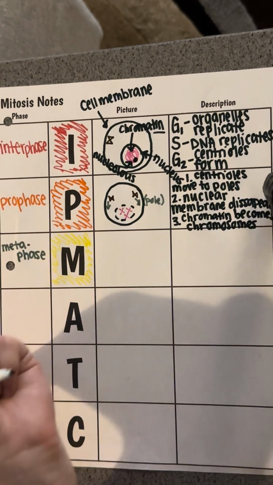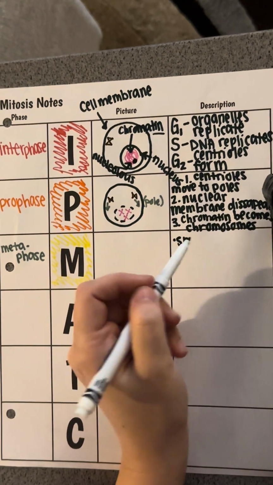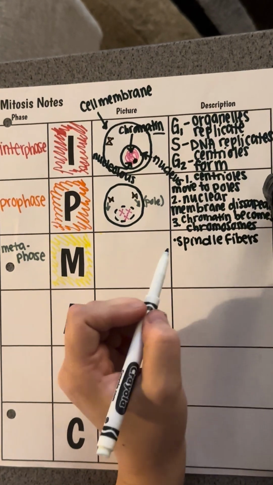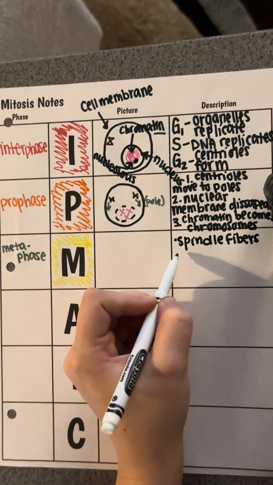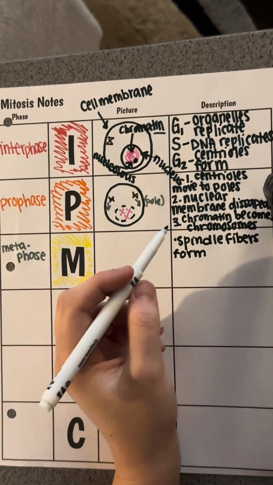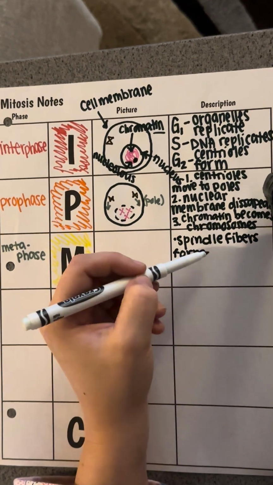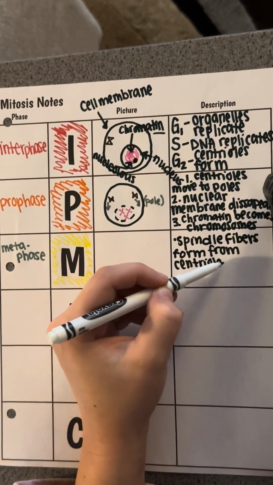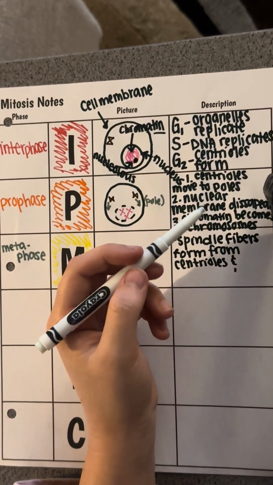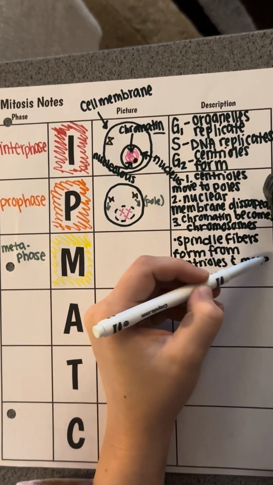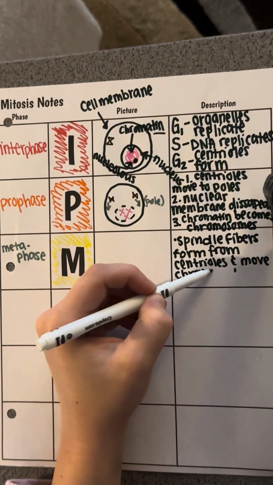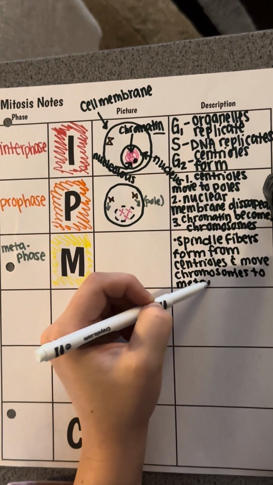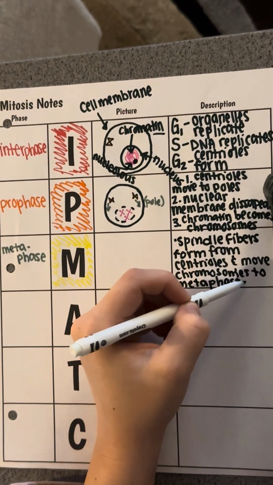Oh my goodness. Metaphase, only one thing's going to happen. The spindle fibers form from the centrioles and they are going to move chromosomes to the metaphase plate.